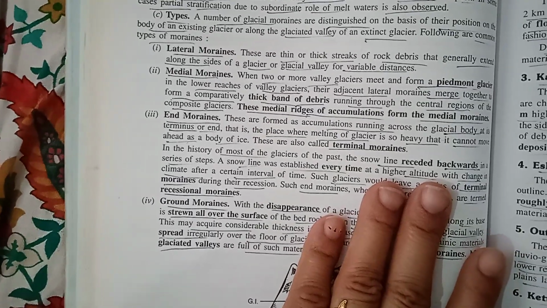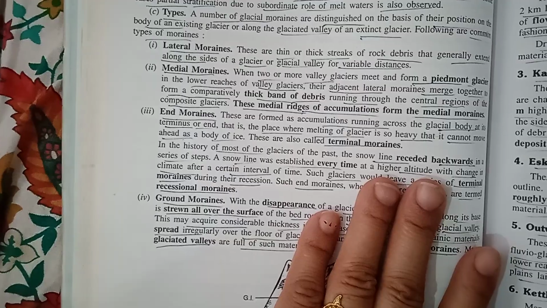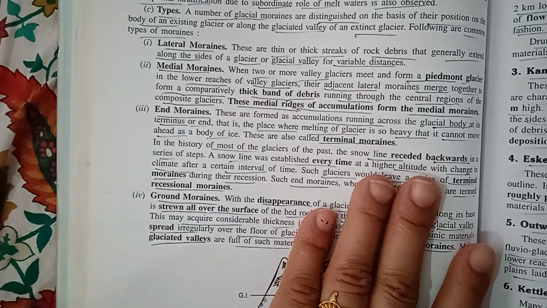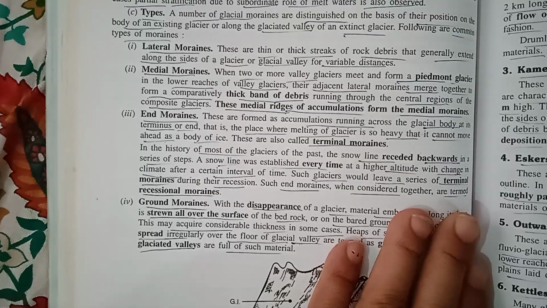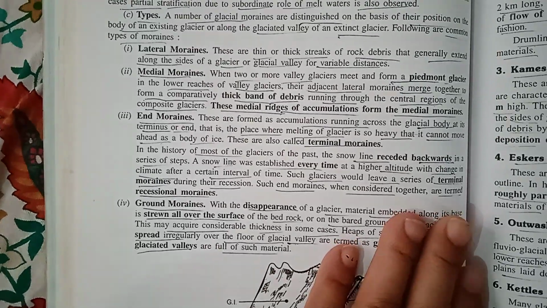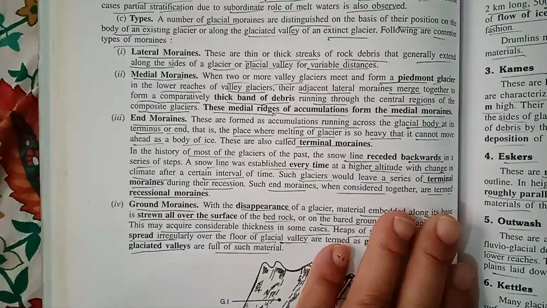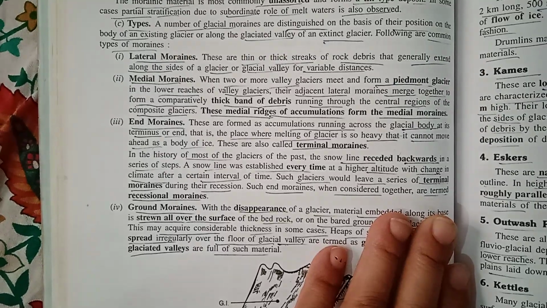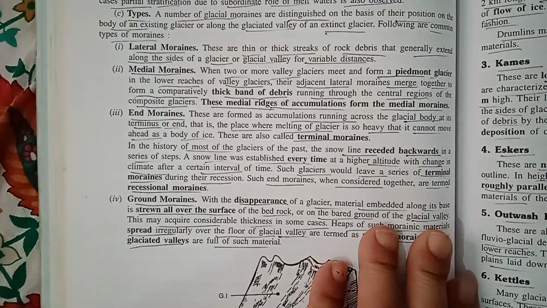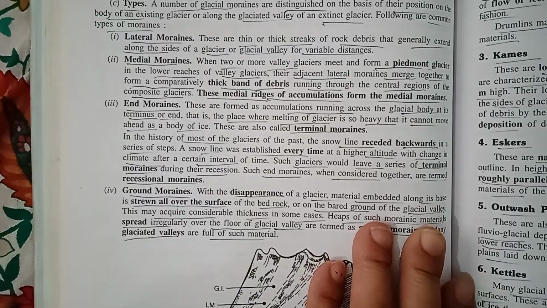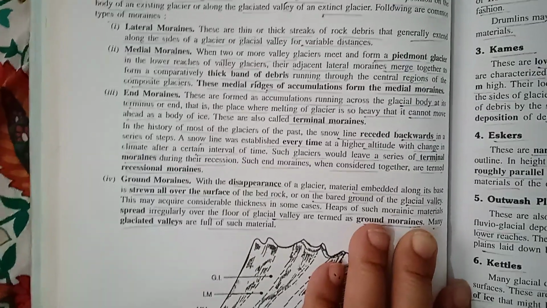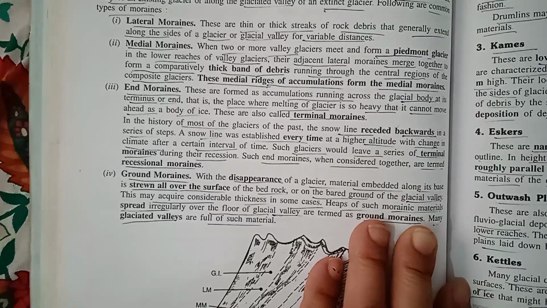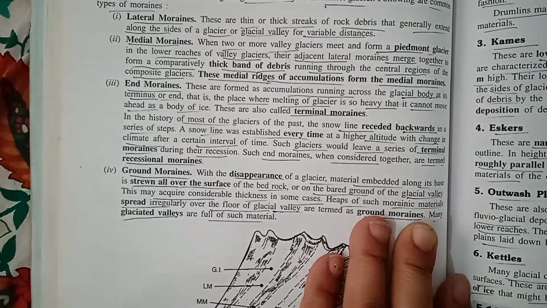Types: a number of glacial moraines are distinguished on the basis of their positions on the body of an existing glacier or along the glaciated valley of an extinct glacier. Following are common types of moraines. Lateral moraines: these are thin or thick streams of rock debris that generally extend along the sides of glaciers or glacial valleys for variable distance.